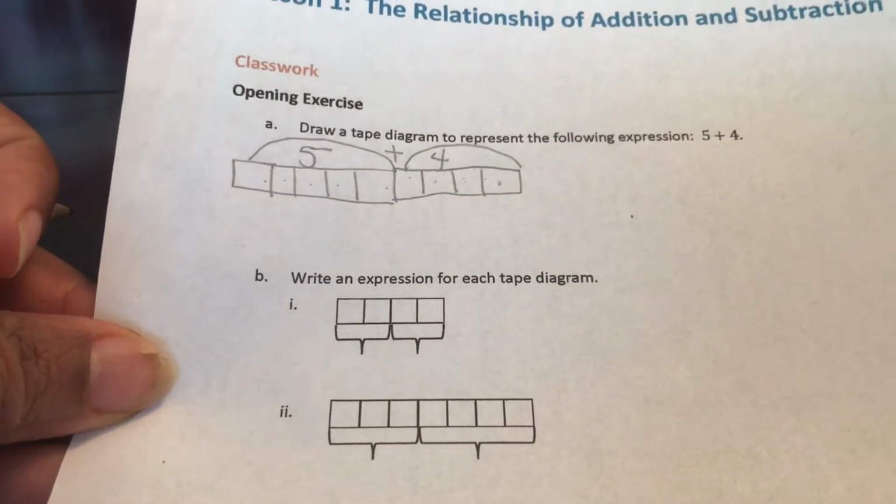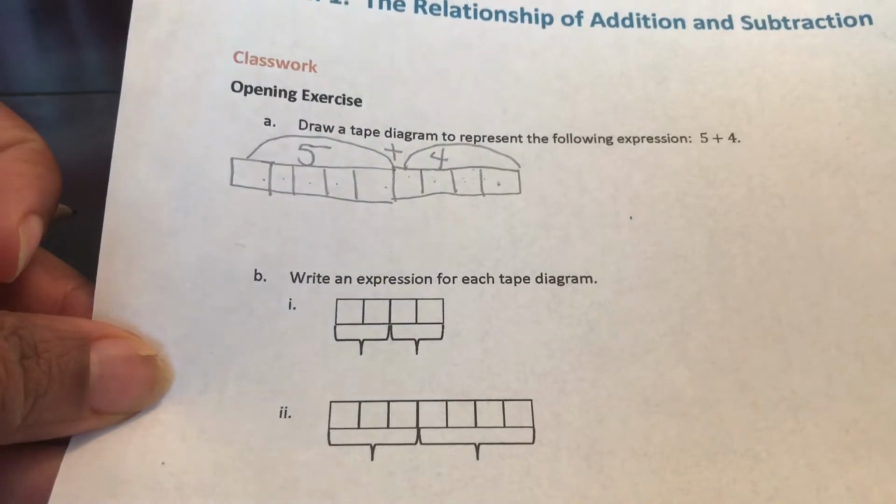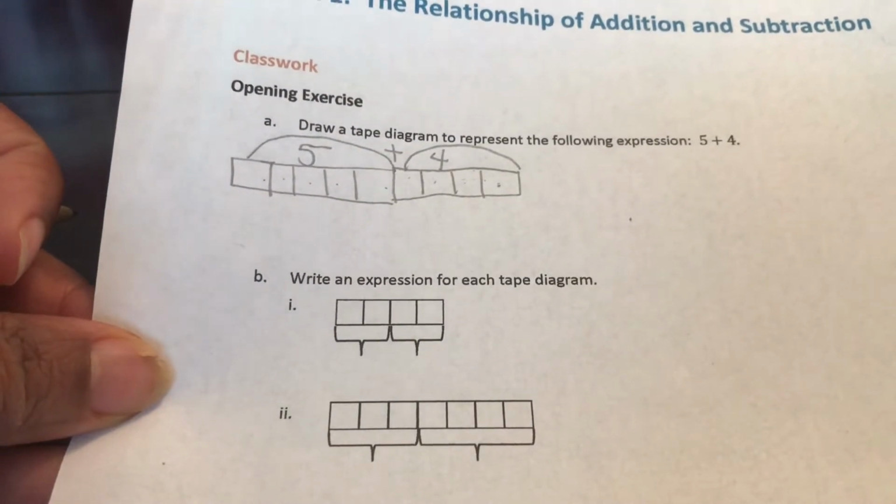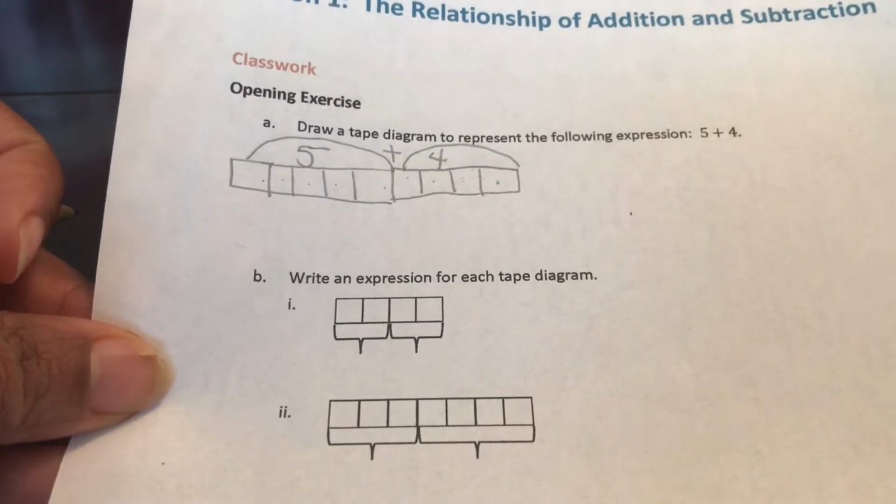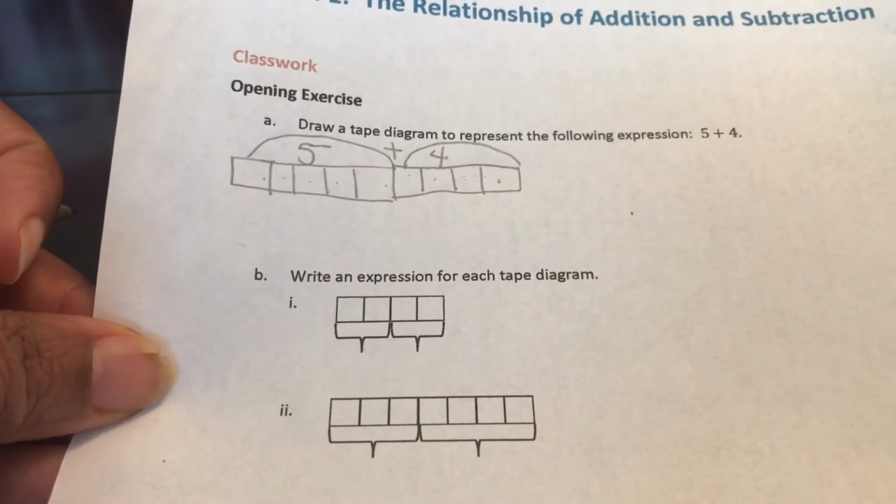And you should be doing this work with me. So when you get to your lesson, I'm expecting to see that your 5 plus 4 looks like mine or similar to mine. All right, the next one says, write an expression for each tape diagram.